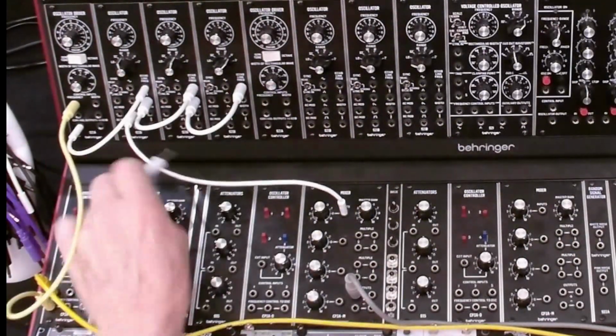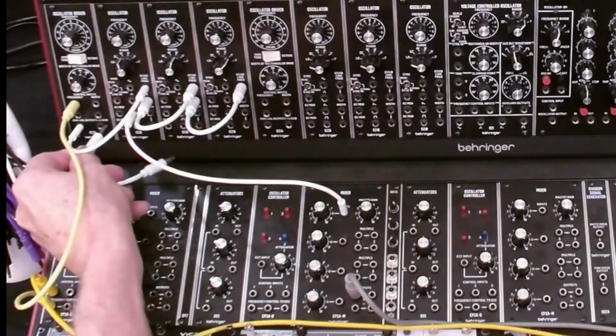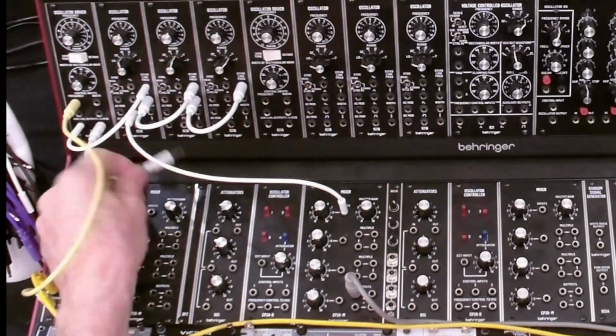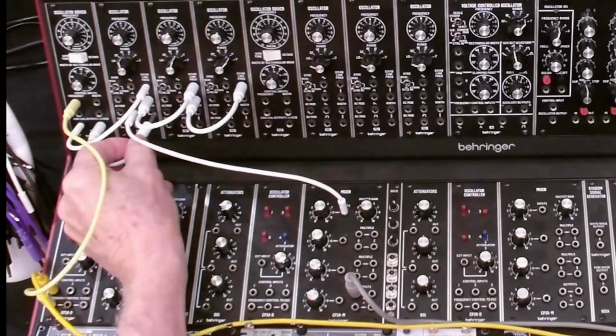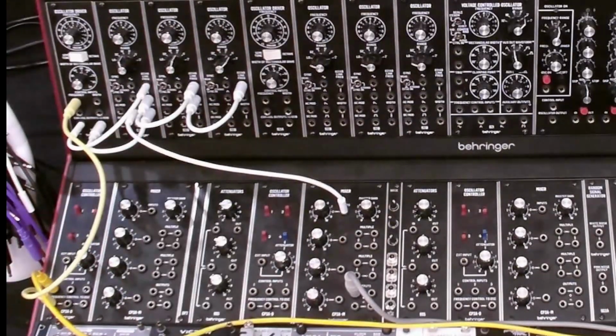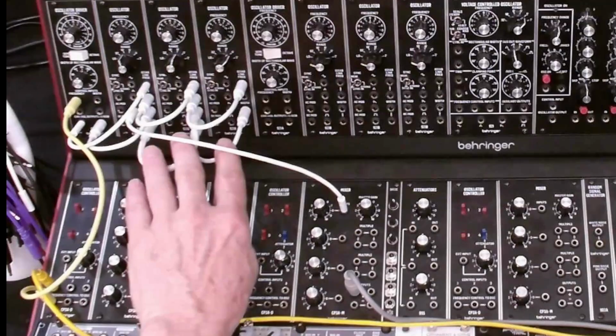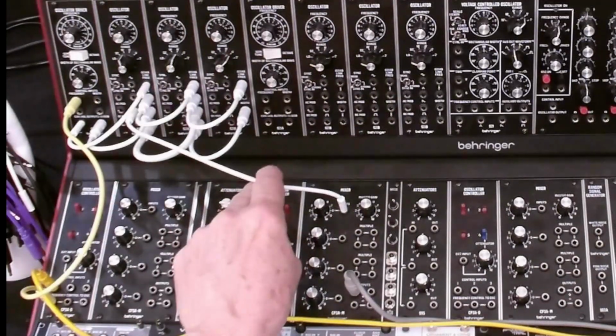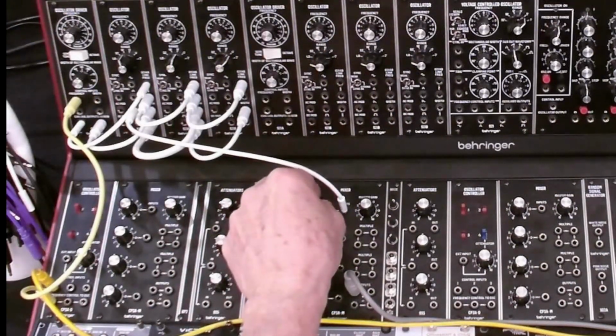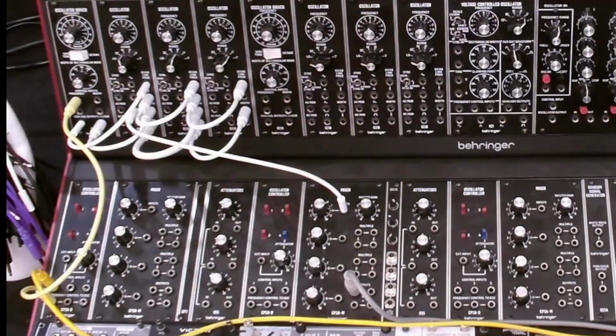Then we'll do the same thing with the pulse width output to the pulse width link. And we've replicated the pulse width outputs. And now let's listen to that sawtooth as it tracks the keyboard.